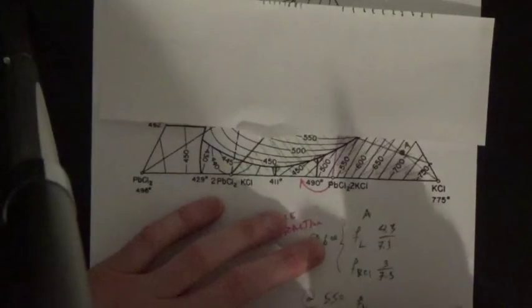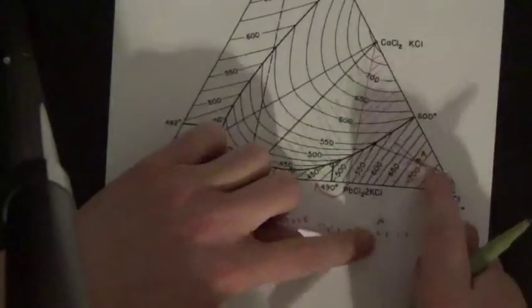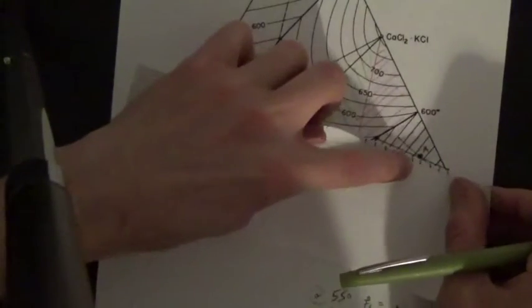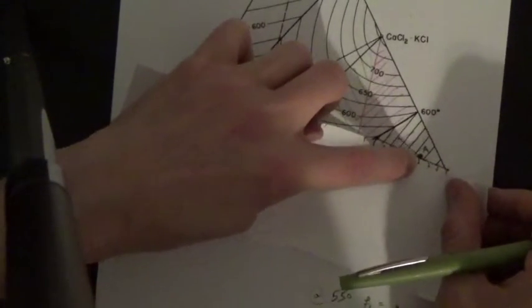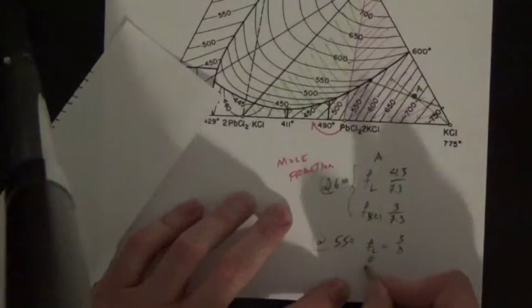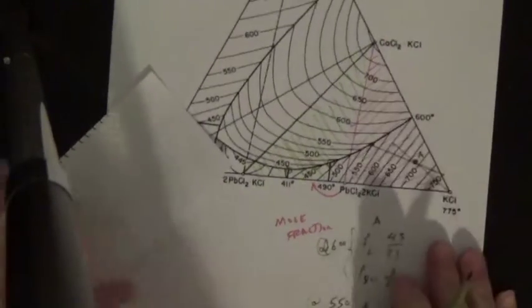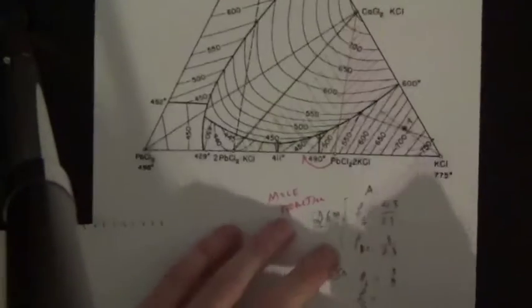So the fraction liquid is out of 8, and using the inverse lever rule, that gives us about 3. And the fraction solid is 5/8.